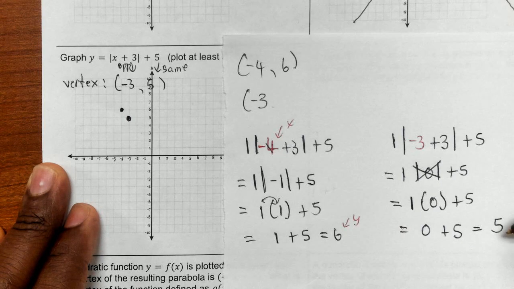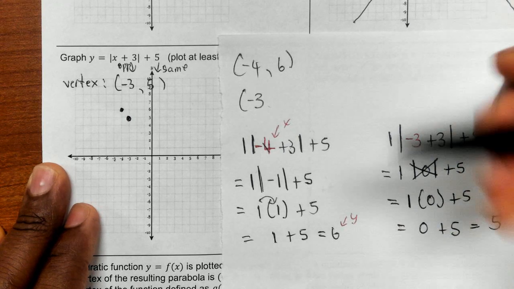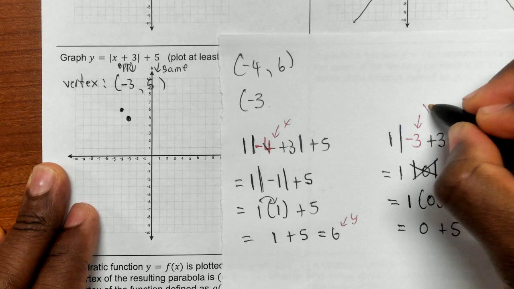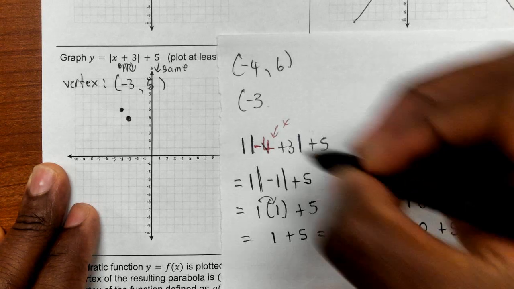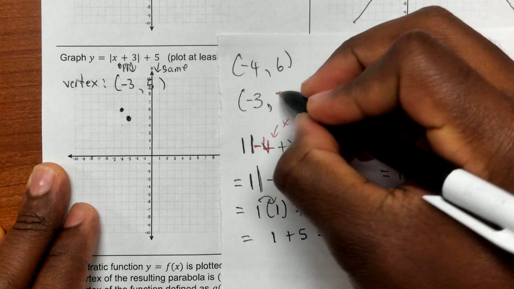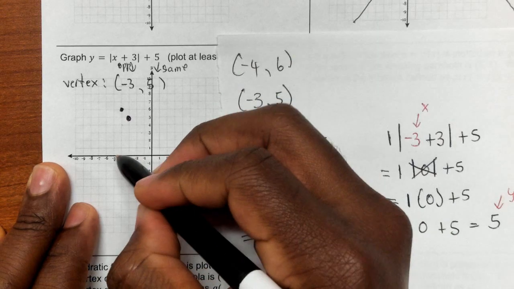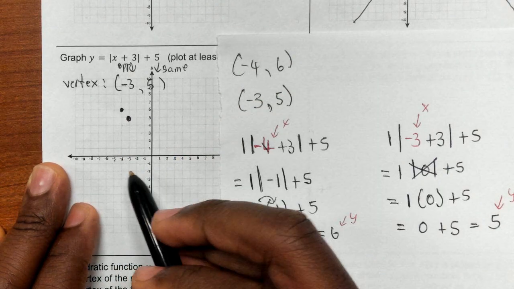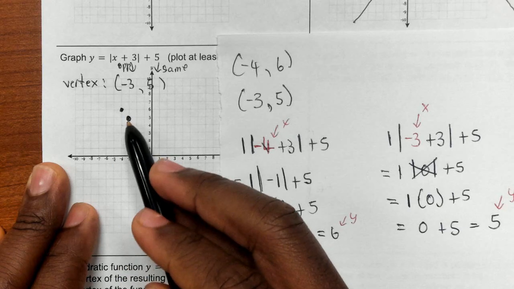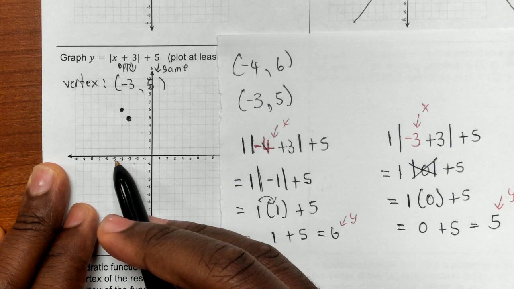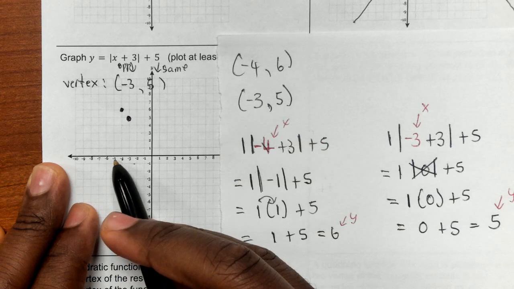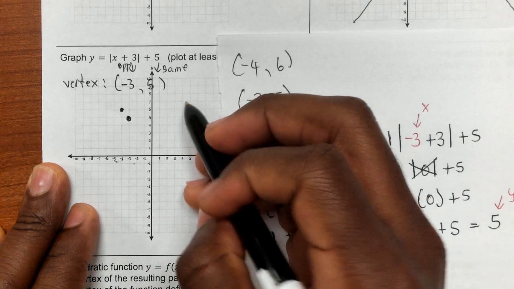So when the x was negative 3, the y was 5. Oh, sorry, we plugged in negative 3. We meant to plug in negative 5, not negative 3, because we already plugged in negative 3. We have negative 3, 5 already.